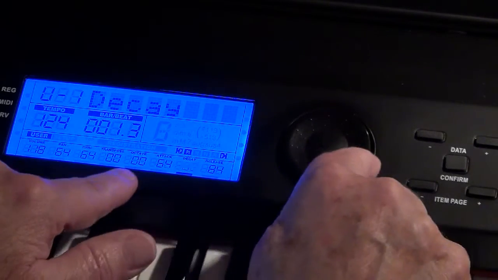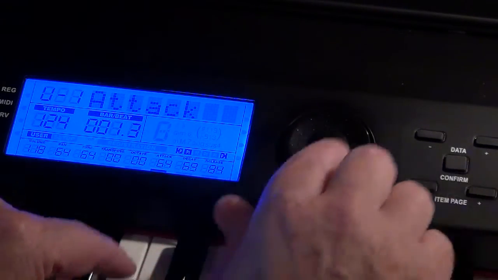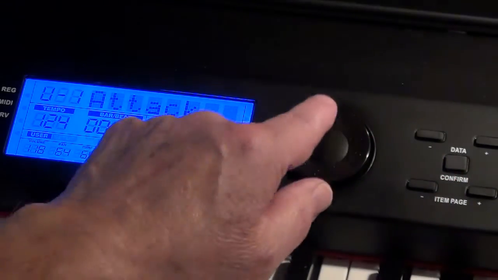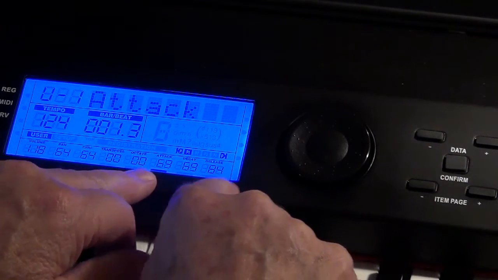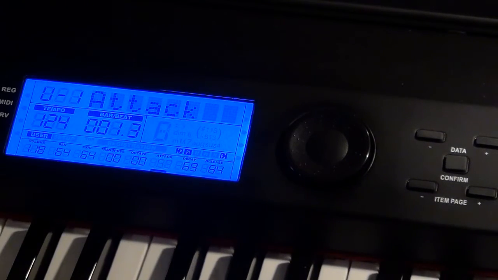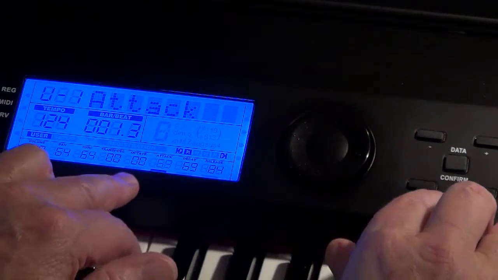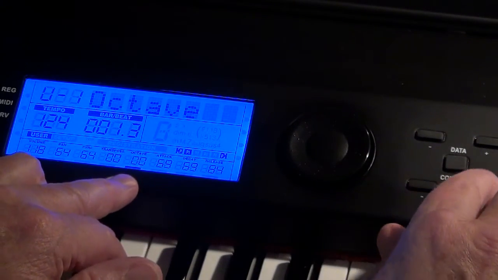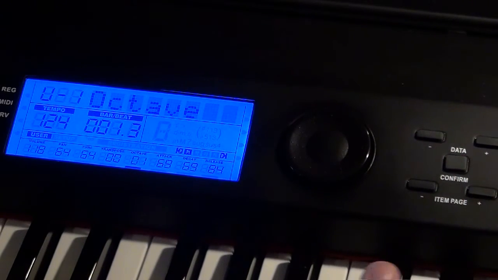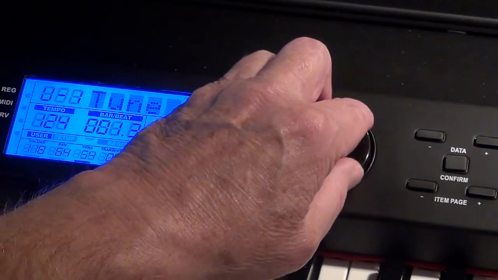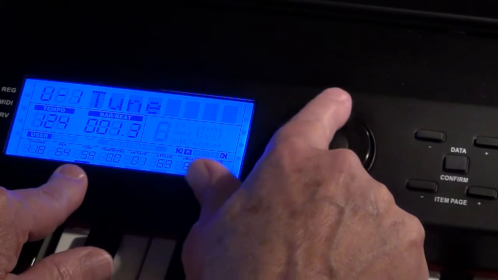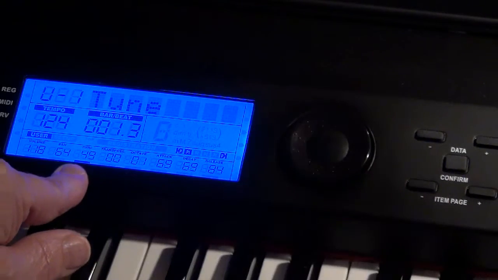Don't need to touch that. Don't need to mess with that. Leave that one alone. Attack. We'll give it a bit more attack. Yeah, that's nice. Like the old hammers on a honky-tonk piano, we've taken some of the felt off there and made it a little bit brighter, the hammers. We could mess about with the octave. We could take it up an octave maybe. That's quite nice. And we can detune it. Let's take the tuning down, making it flat, making it old-fashioned.